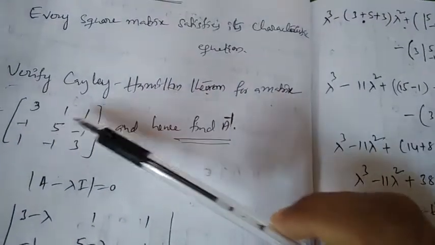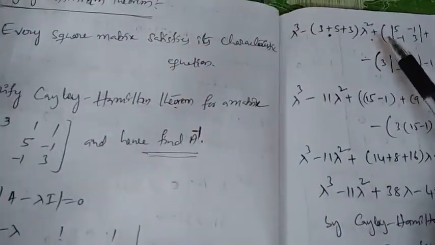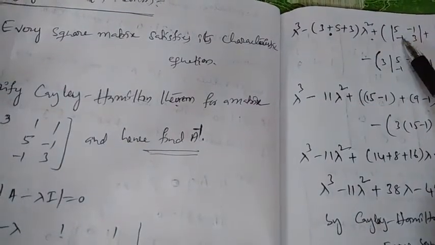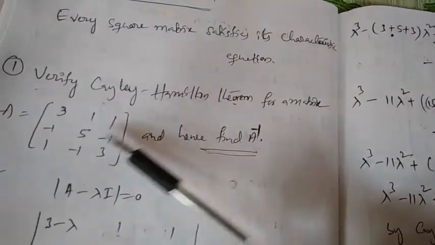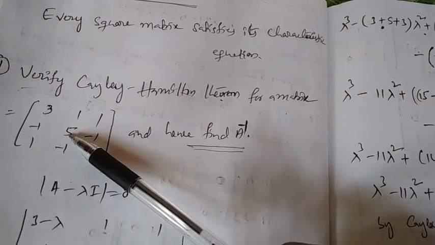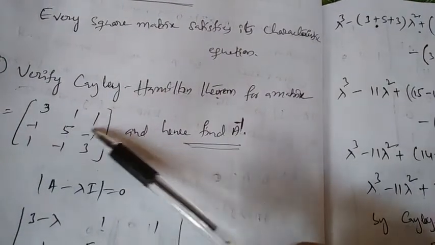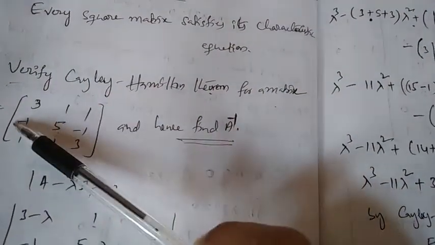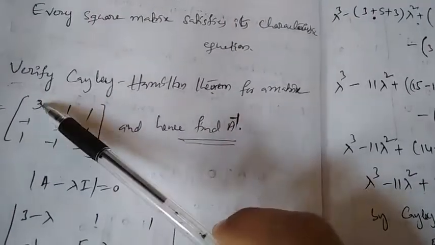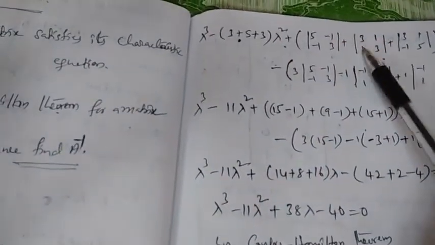That's why I wrote 5 minus 1, minus 1 3, plus. Now next, the second diagonal entry cofactor. Now this row and column deleted, remaining 3 1 1 3. Now I write it here, 3 1 1 3.